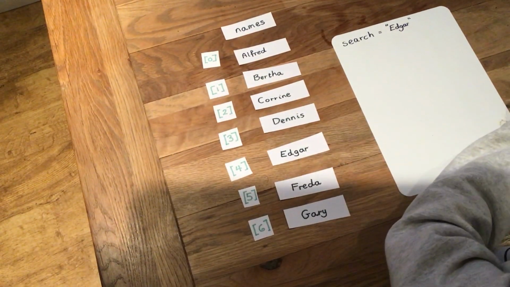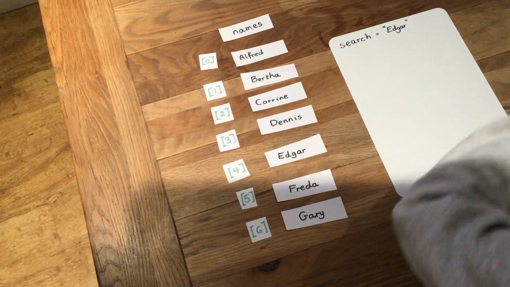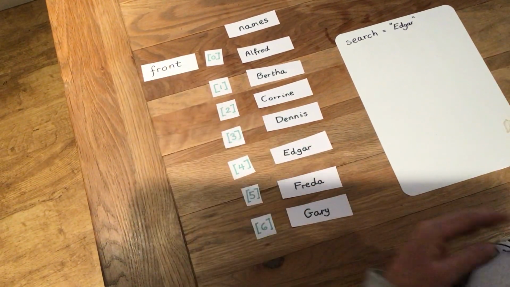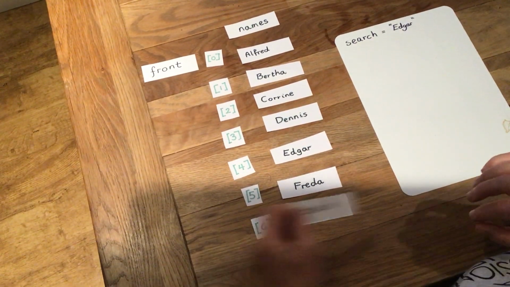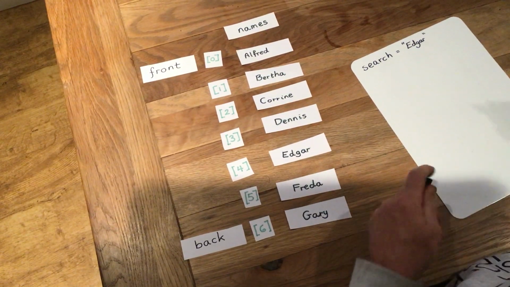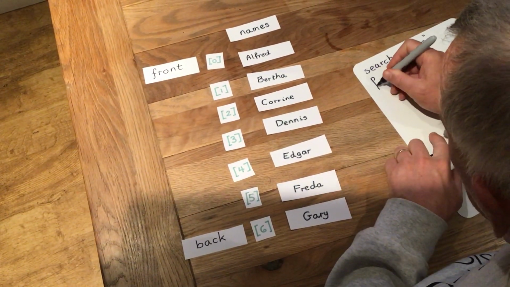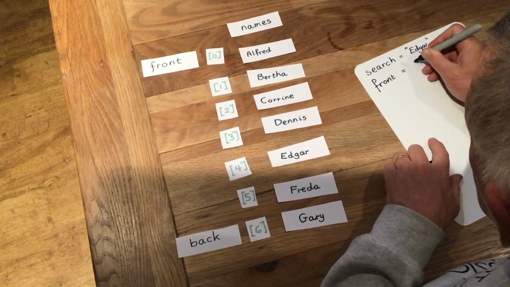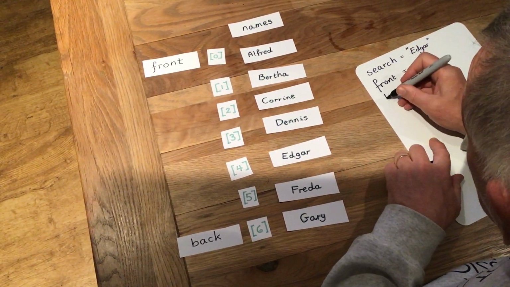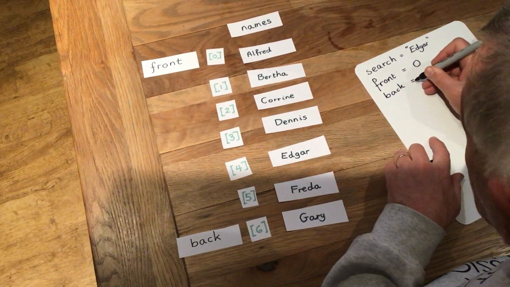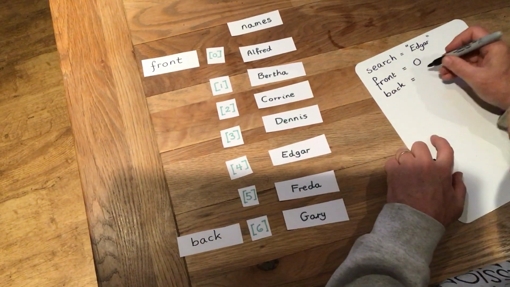So what we're going to do is introduce 2 more variables. We're going to put one at the front of the list and one at the back of the list. So in our algorithm, we're going to set front to be 0 and back to be the end of the list, which is position 6.